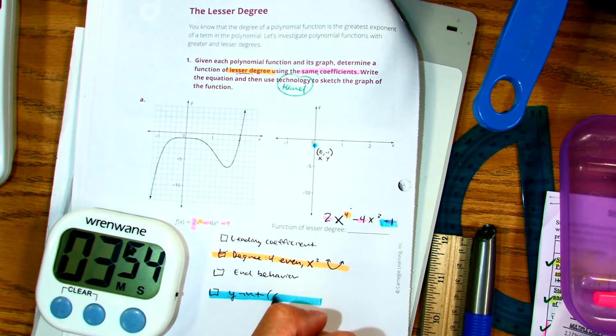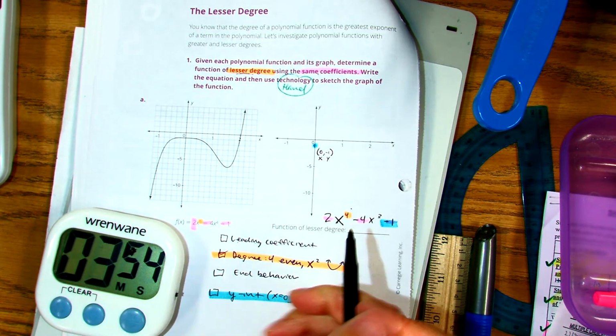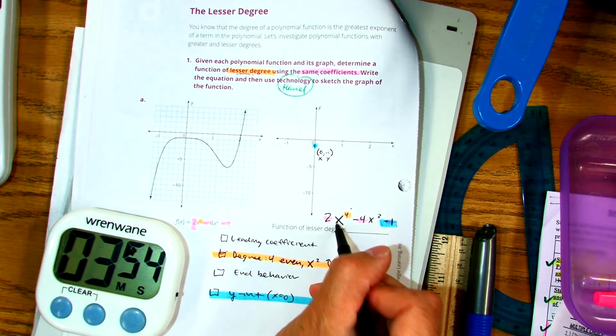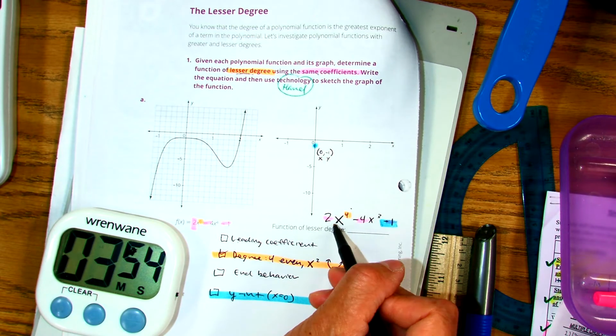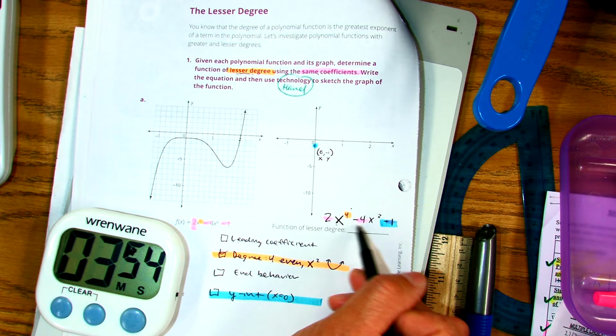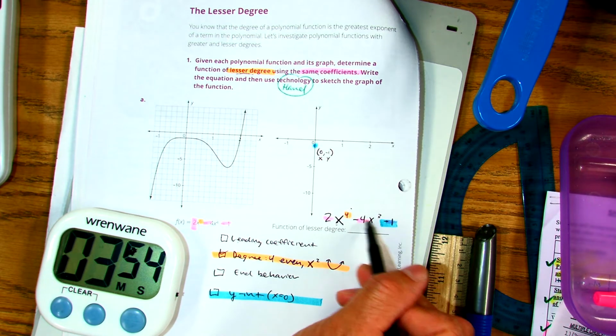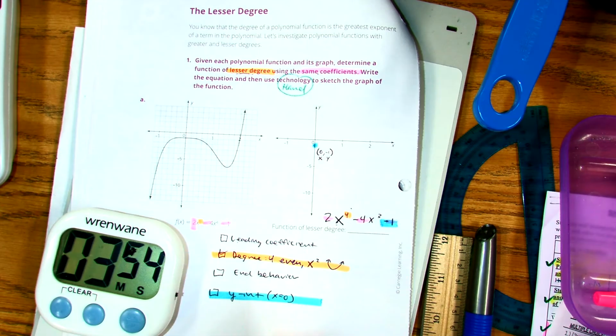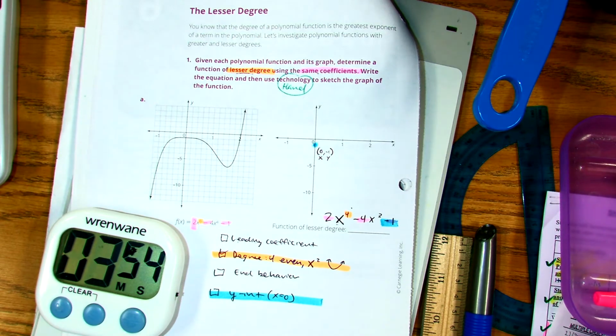Let's put in x equals 0 here. So if I put in x equals 0, 0 to the 4th power is 0. 0 times 2 is 0. This all becomes 0. So 0, 0, minus 1. That's why our y-intercept is -1. Good job, Melissa. Fidel? Pick another one.